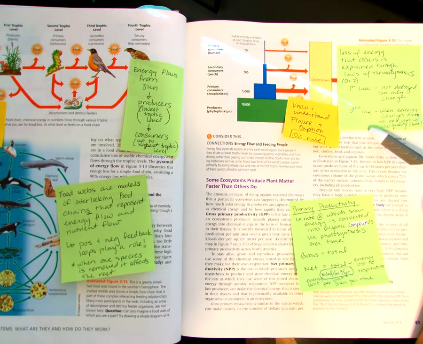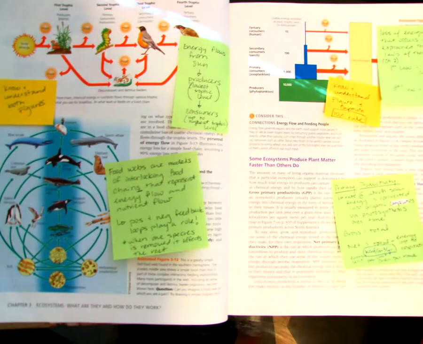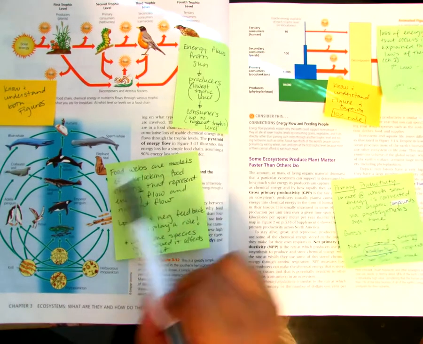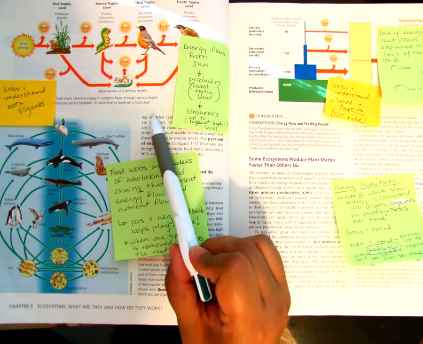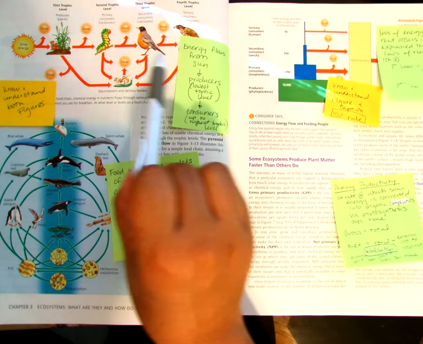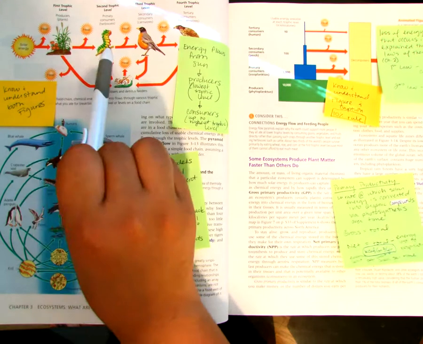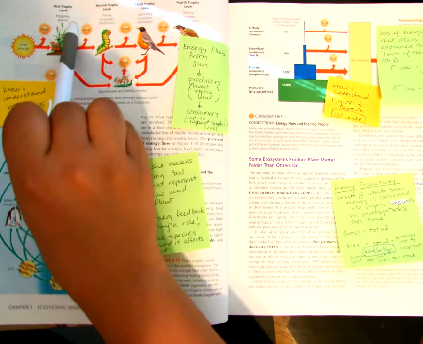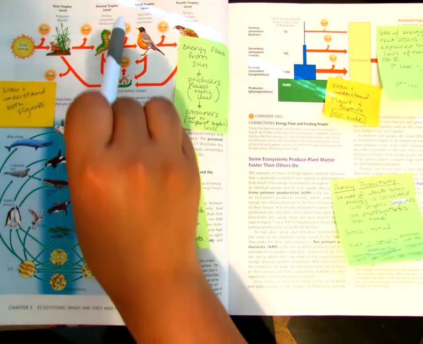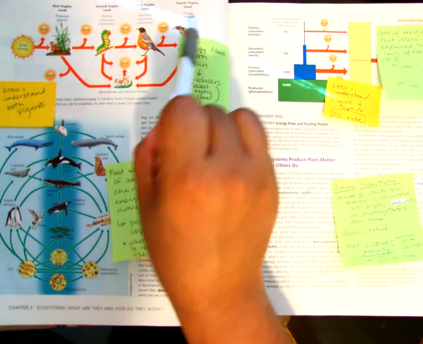And so most of that is going to escape in the form of heat. Okay. All right. So I realized I jumped ahead, but just remember going back down here. So we went from food chains, which is that single linear relationship. It showed us very clearly these different trophic levels. So here's one trophic level, second trophic level, third, fourth.